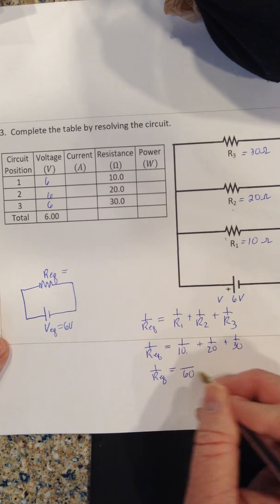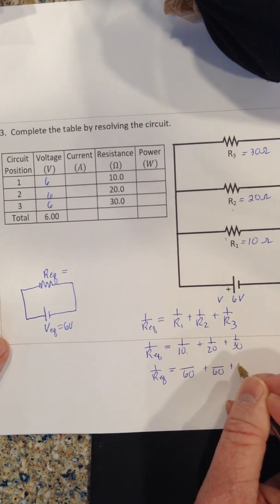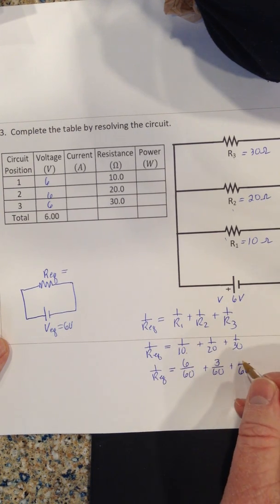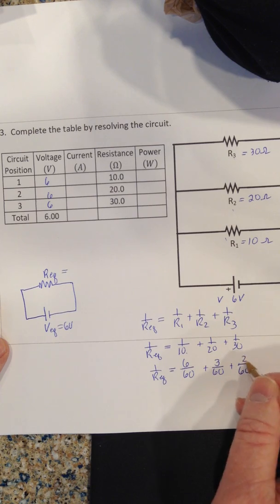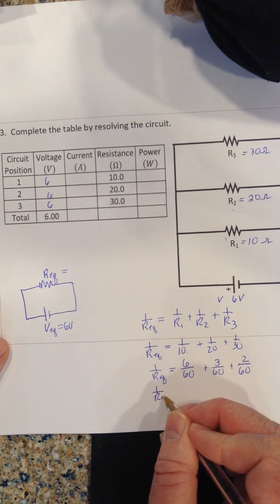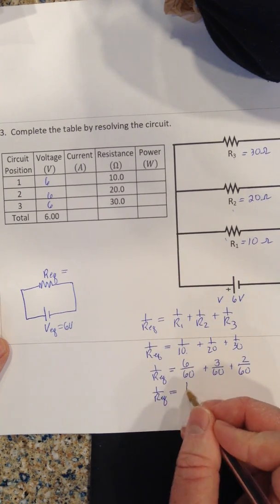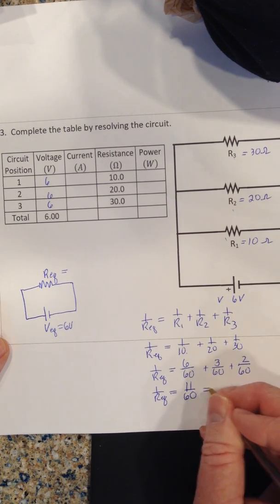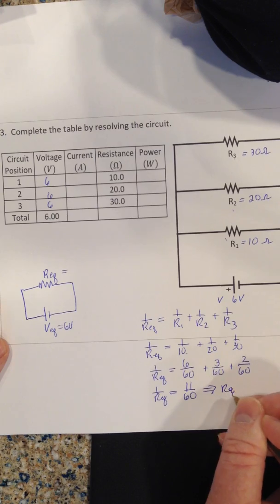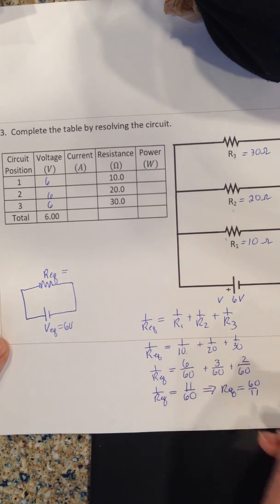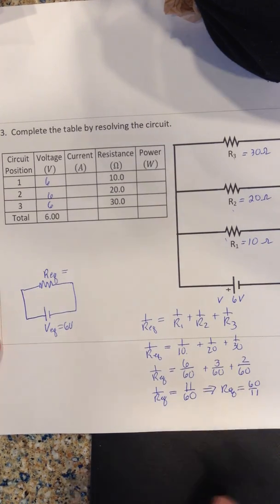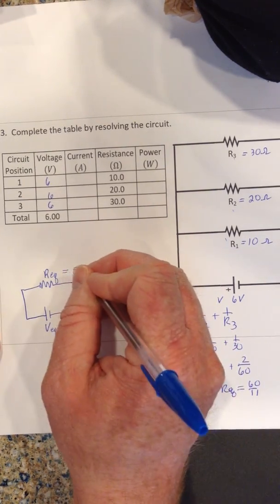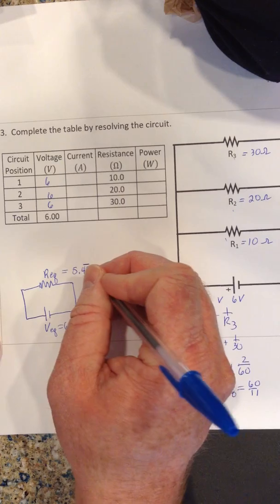Common denominator of 60. So that'd be 6 over 60 and 3 over 60 and 2 over 60. So 1 over Req is 11 over 60. So that means Req is 60 over 11. And I checked that with the calculator, and I end up getting 5.45 repeating ohms.